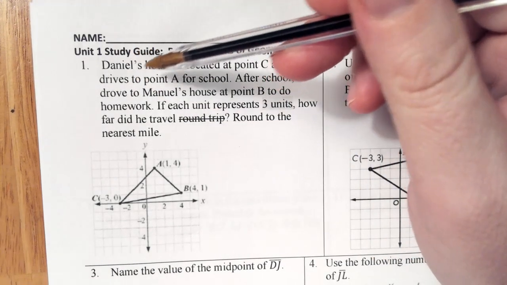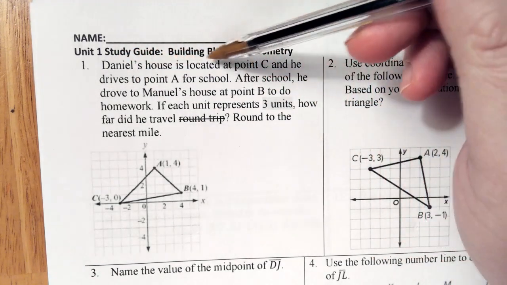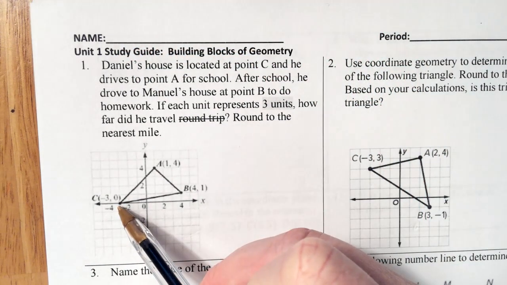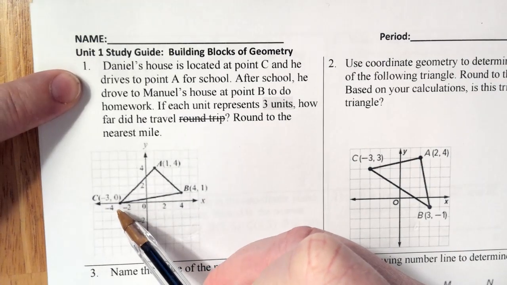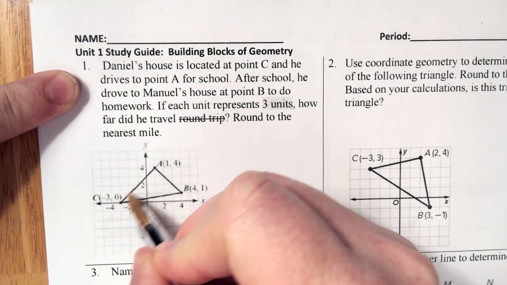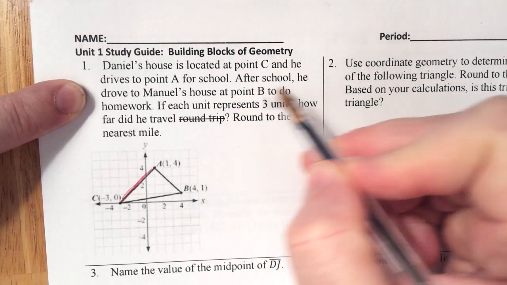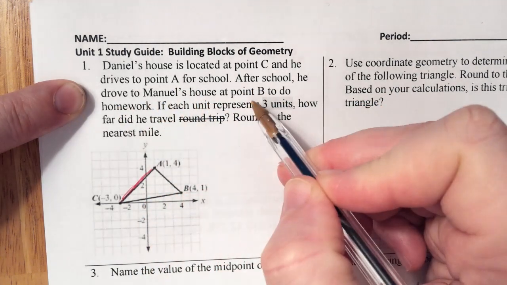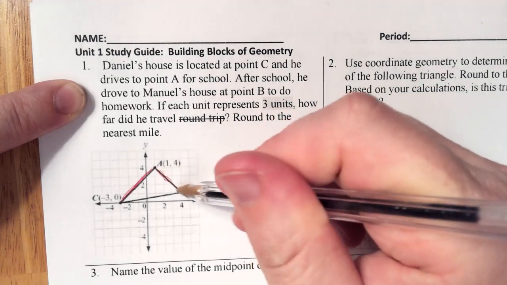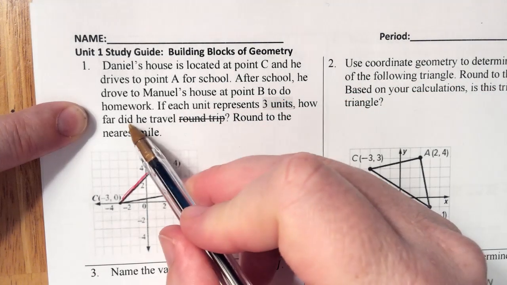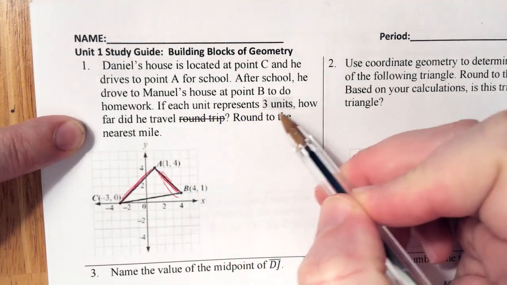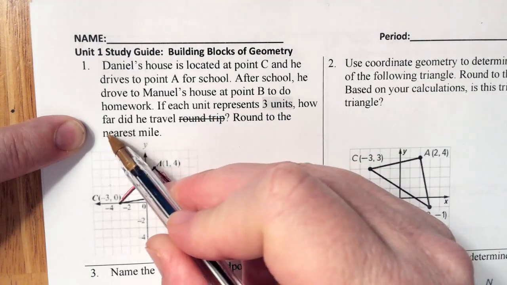All right, so let's look at number 1. Daniel's house is located at point C. So here's point C. He drives to point A, so he drives all the way over to here for school. After school, he drove to Manuel's house, which is at point B, to do his homework. If the unit represents 3 units, how far did he travel?